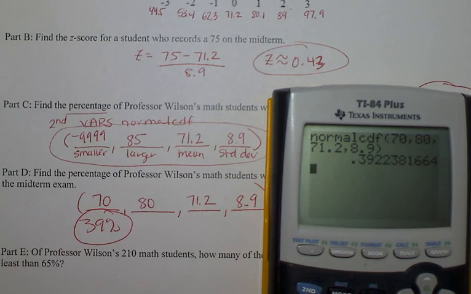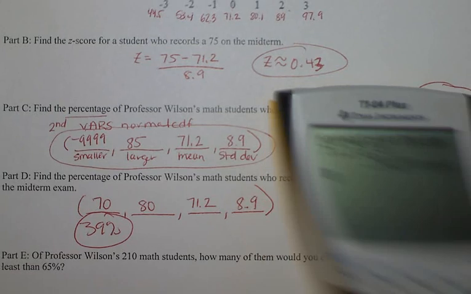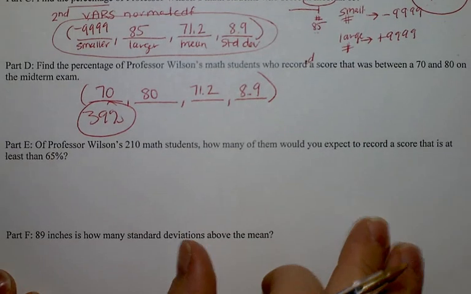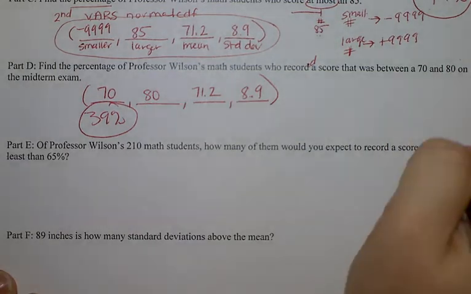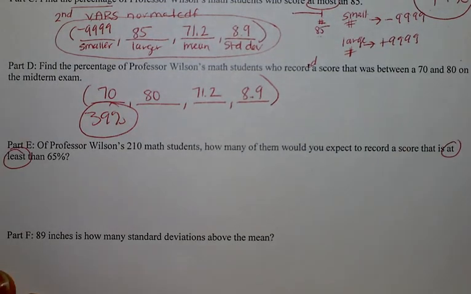Okay, we're going to go on to part E. This is similar to one of the problems that we did yesterday in class and also on today's quiz. Professor Wilson has 210 math students. How many of them would you expect to score at least, circle the word at least, a 65%?